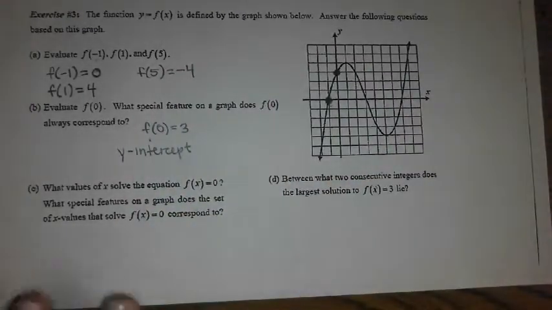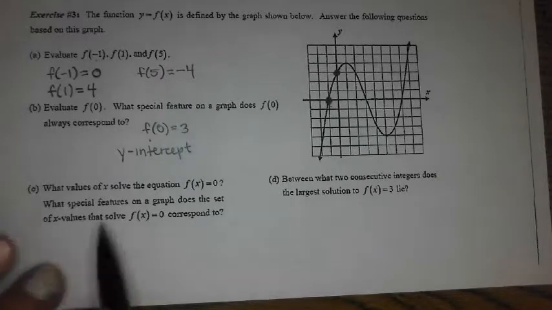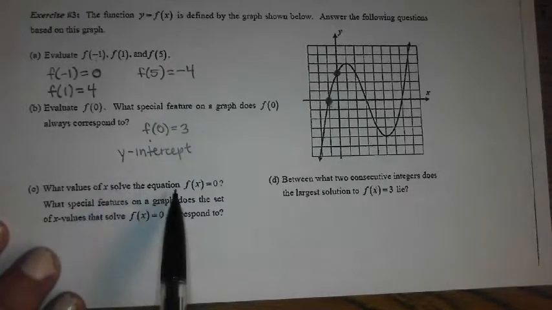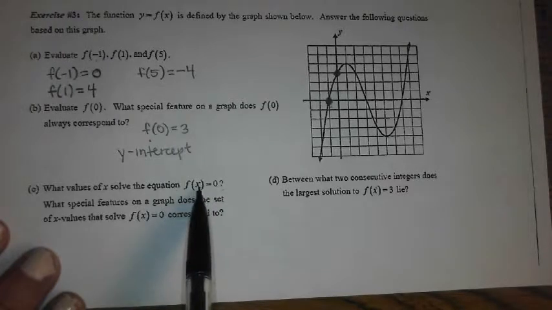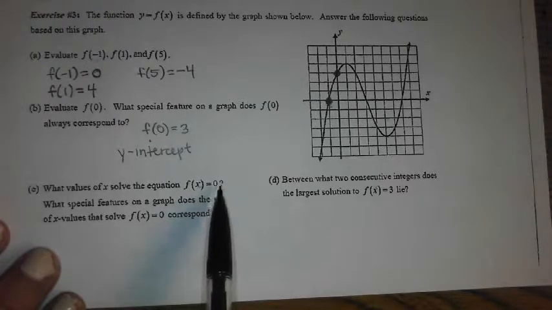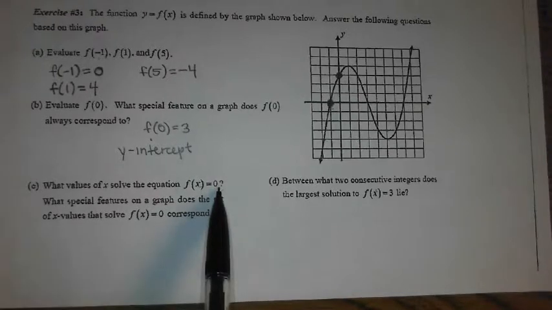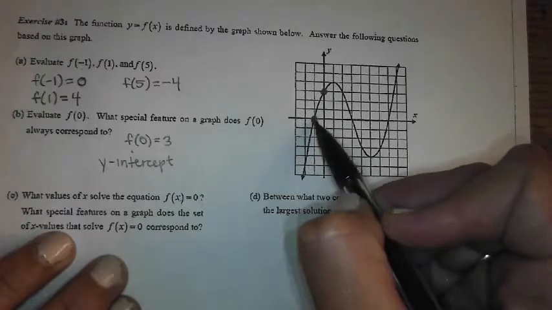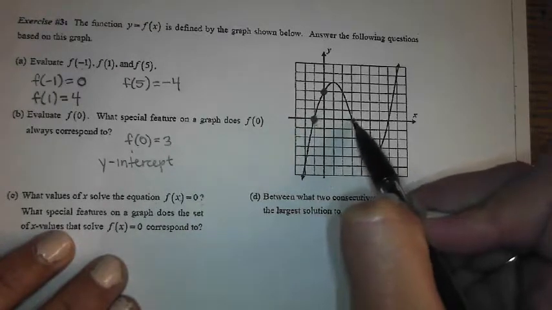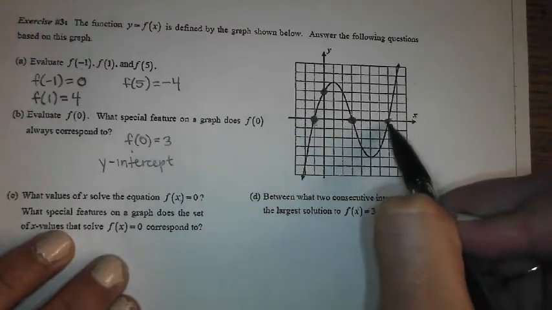Elaborating and going even further with this question, what does part C say? What values of x solve the equation f of x equals 0? So we want what x coordinates get paired with a y coordinate of 0. And these are our x-intercepts, right? The y coordinate equaling 0 is here, here, and here.